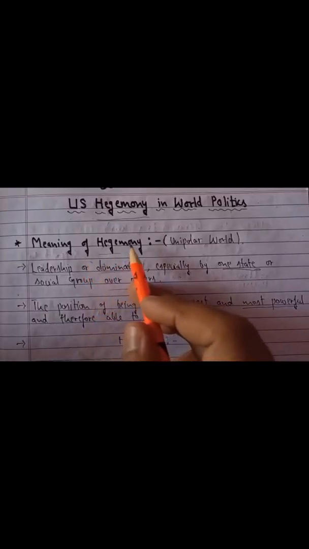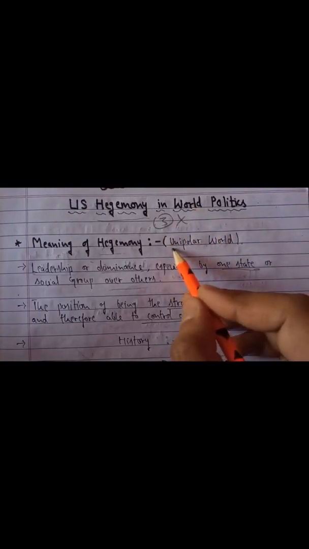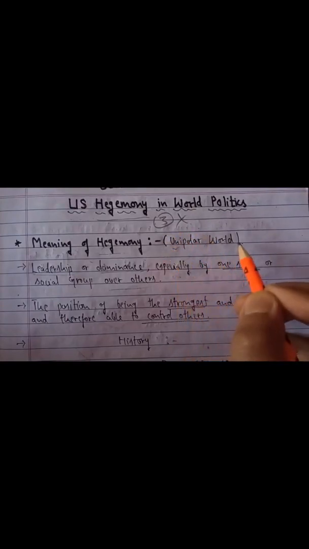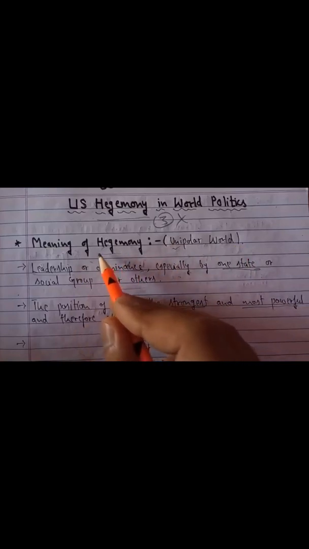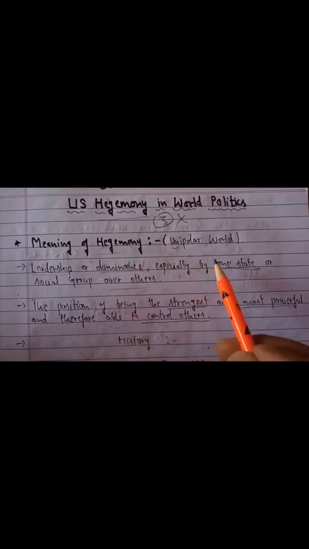So here we will try to understand the meaning of hegemony. Although this topic, US hegemony in world politics, which was the third chapter of your NCERT book, has been deleted, some part of this chapter has been added to chapter number 2, and the topic is unipolar world. What do we understand by unipolar world? It is the same thing as the meaning of hegemony. Almost they are one and the same thing, they have just changed the name. Instead of hegemony, they have mentioned unipolar world.